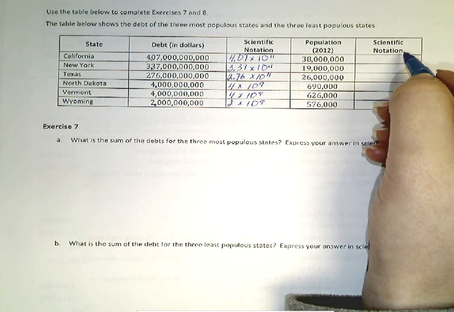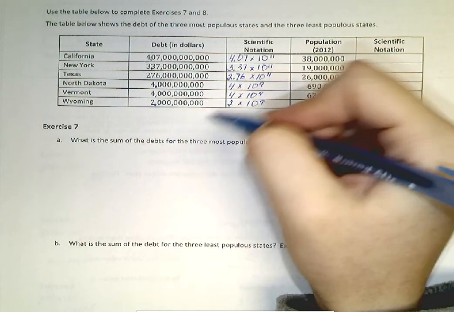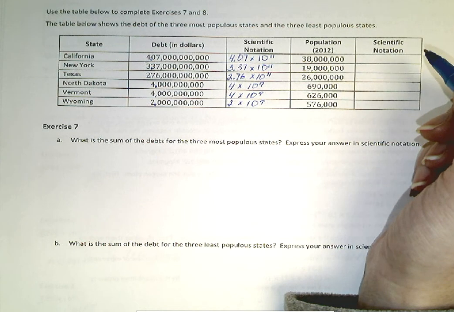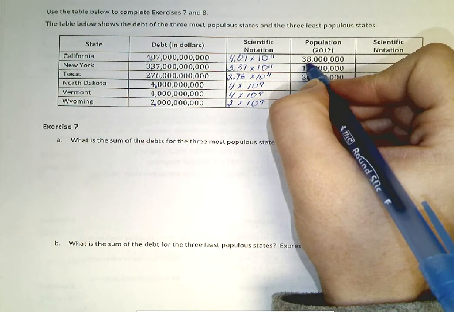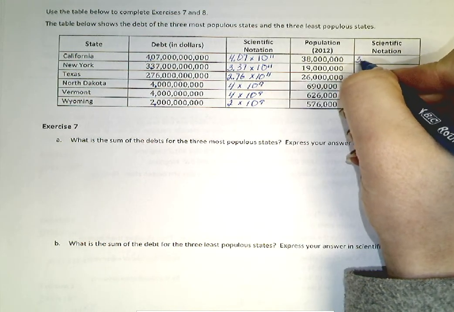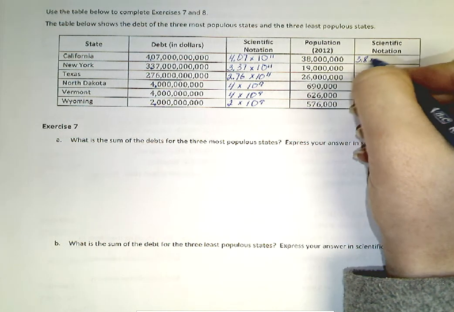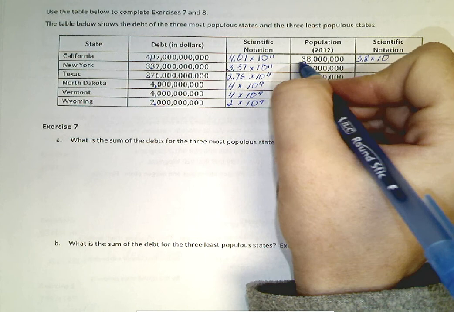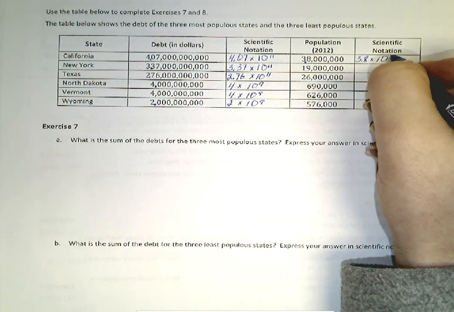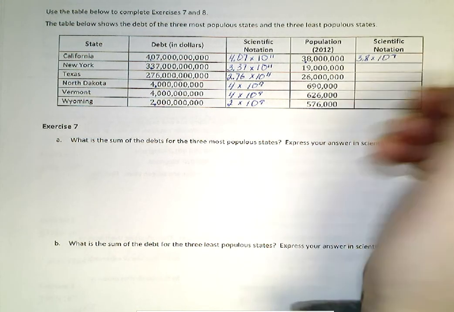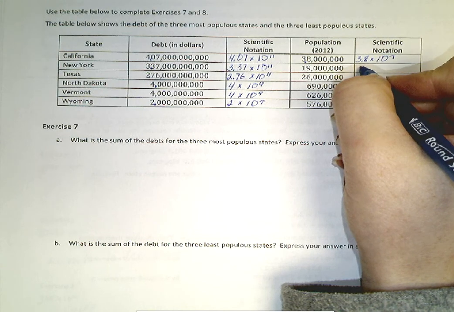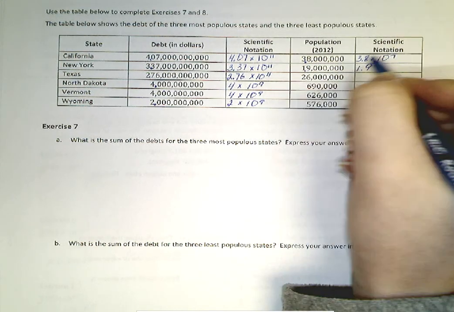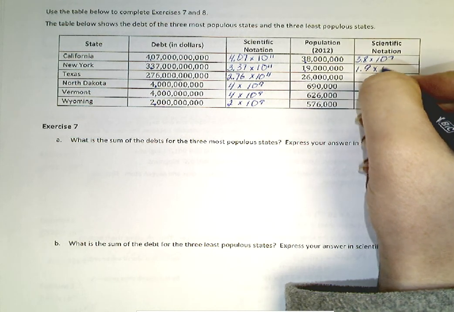Okay, now let's look at population. We worked with the debt. Now we are working with the population of 2012. So we have 3 and 8 tenths times 10, and we are counting how many digits we have after the 3, and that is 7. Next one, 1 and 9 tenths, again times 10 to the 7th.